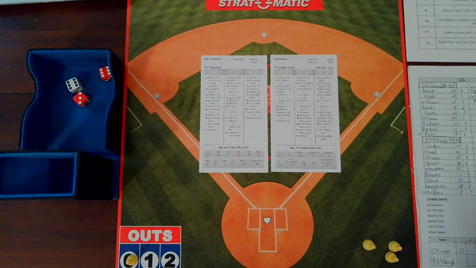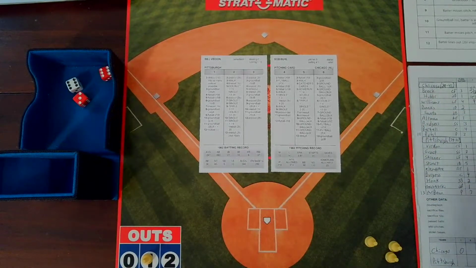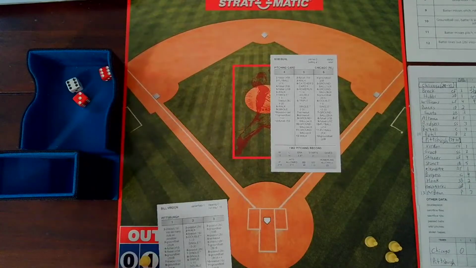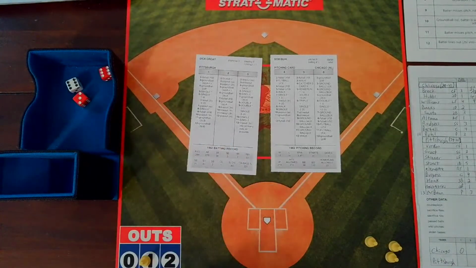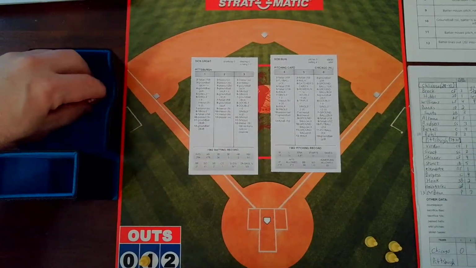That's a 6-9, and that's going to be a fly to center field, 1 away. Hauled in out there by Lou Brock. And that'll send up Dick Groat, the shortstop for the Pirates.